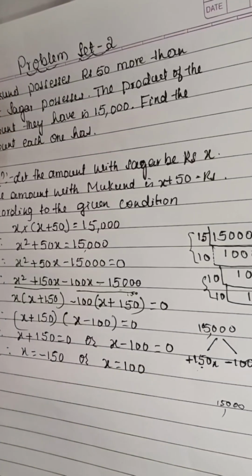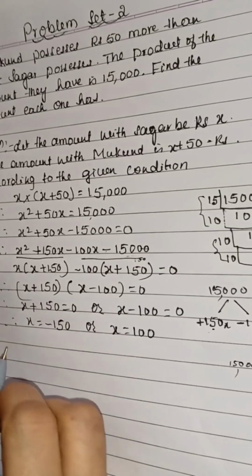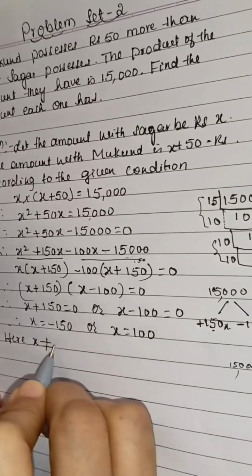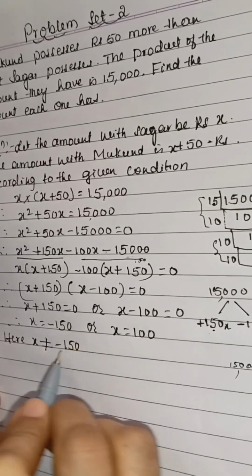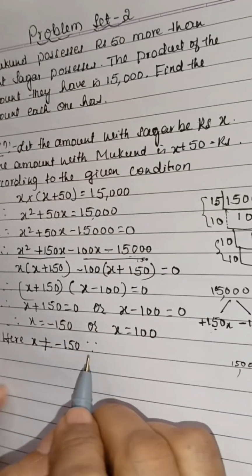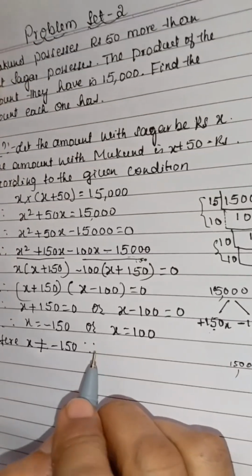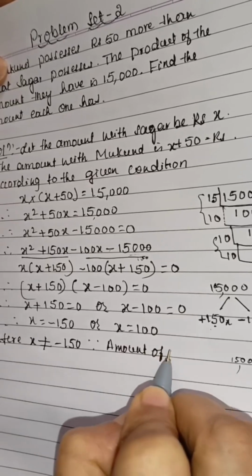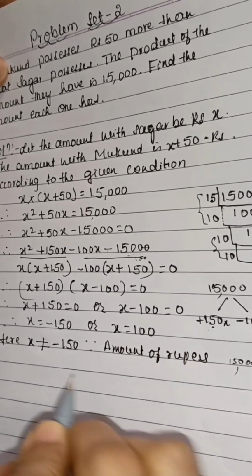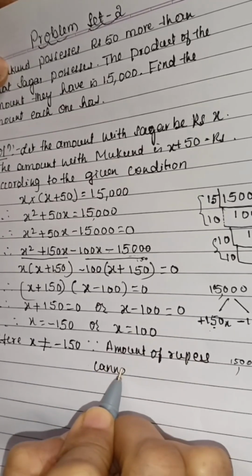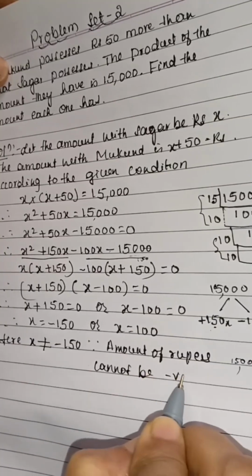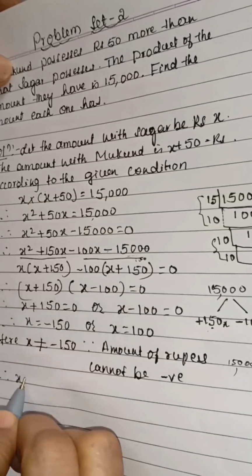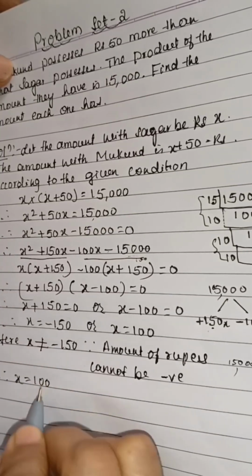Here minus becomes 100. Here x is not equal to minus 150 because the amount of rupees cannot be negative, okay, cannot be negative. Therefore x is 100, x is 100.